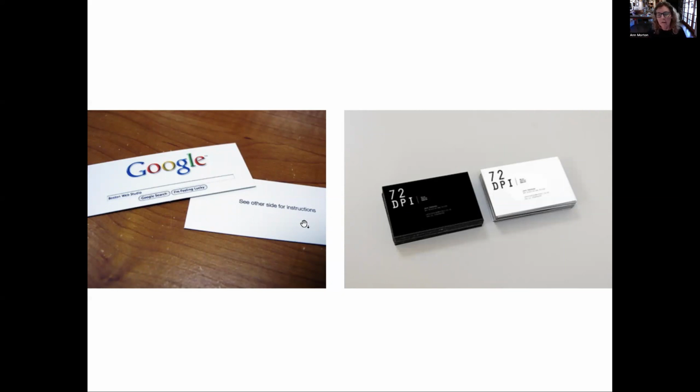72 DPI, you might know that that's really the resolution that is for the web. That's really the highest resolution you're going to be able to present on the web. And so these cards reflect that and really make it seem like this person is probably working in the digital area.